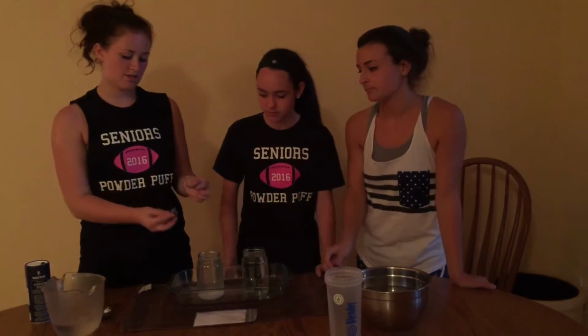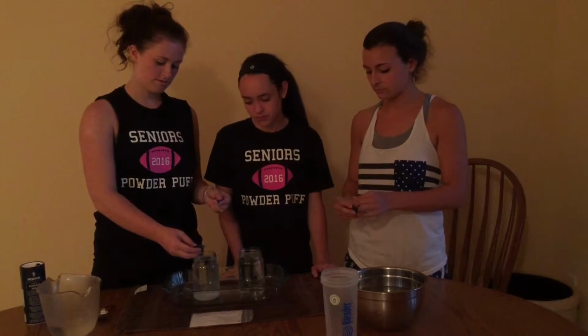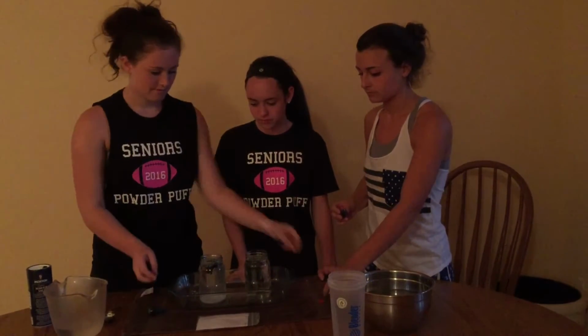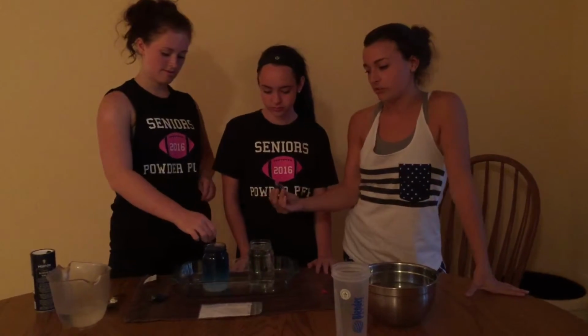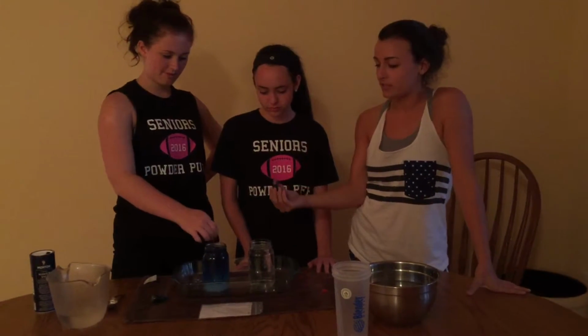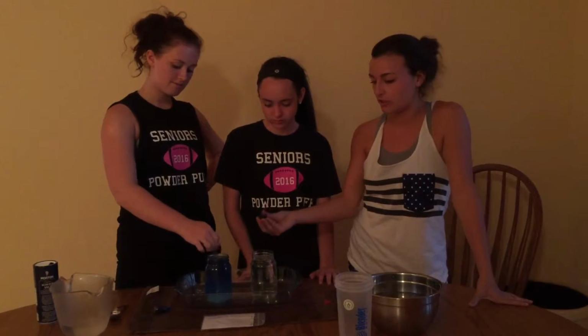Then add 3 drops of blue food coloring and stir the solution. As you're stirring the solution for the salt water, add 6 drops of red food coloring to your fresh water.